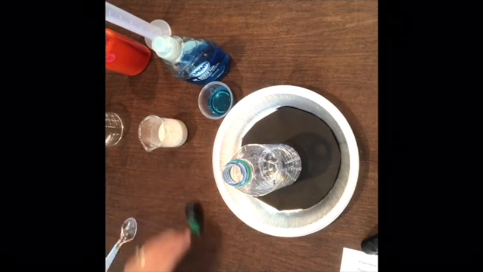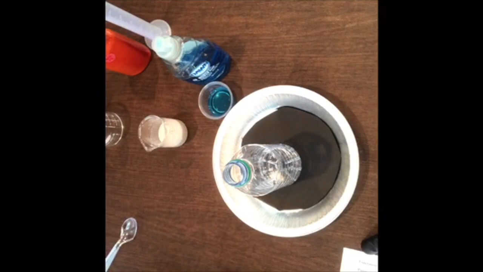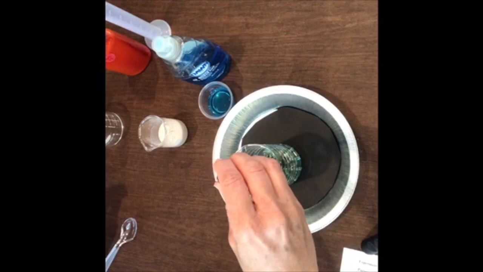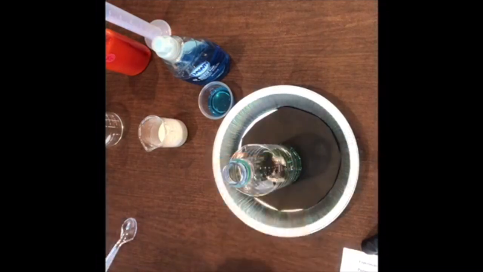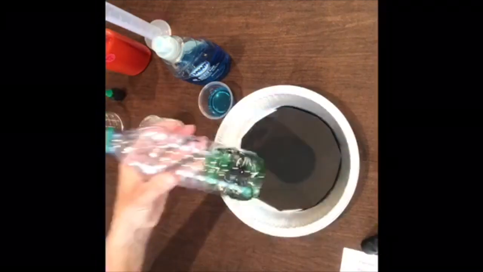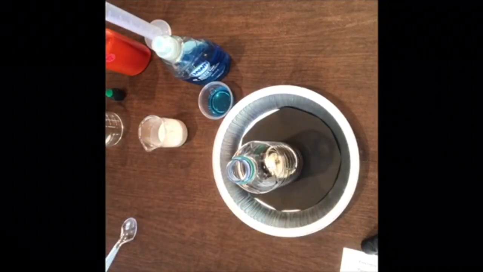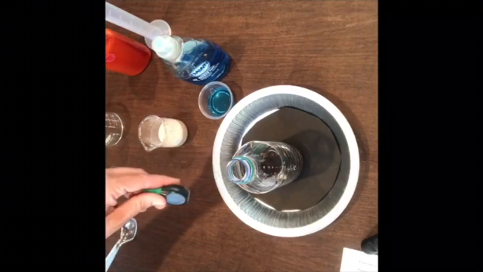So then it says add 10 drops of food coloring. 1, 2, 3, 4, 5, 6, 7, 8, 9, 10. There's 10 drops of food coloring. So now our hydrogen peroxide is green. We added that color. That is not a color change. We took green and added it in.